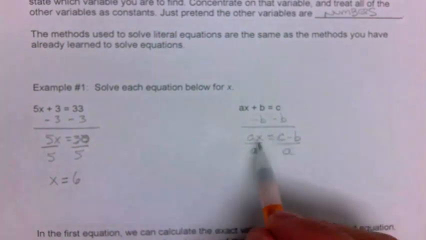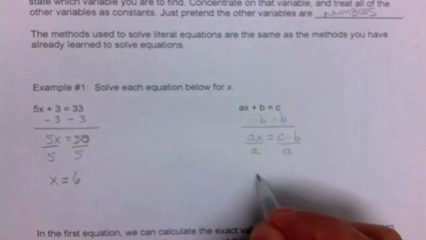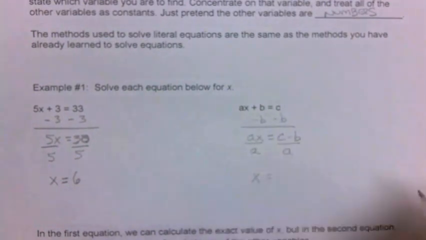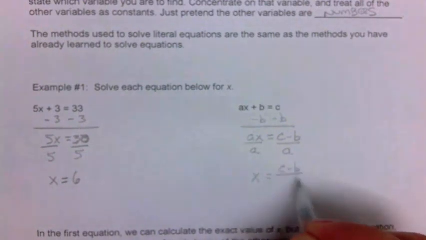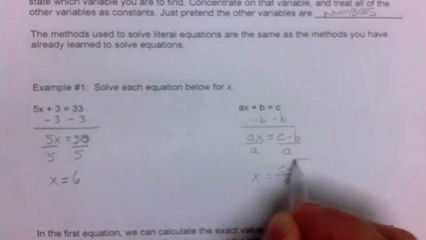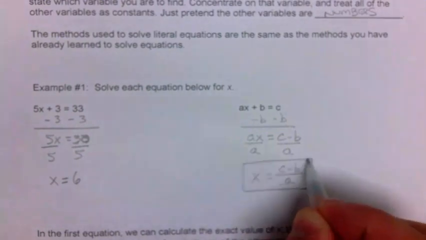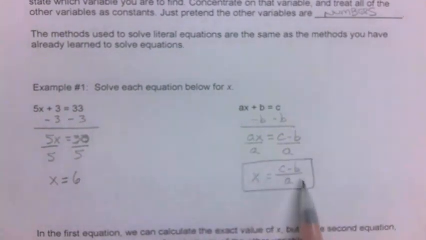And with the equation on the right, ax divided by a is going to be our 1x that we're looking for, and it's going to be equal to the difference of c minus b, all divided by a. So we have just solved the literal equation for x in terms of the variables a, b, and c. Okay, so I still have variables in every part of my answer here, but the variable x has been isolated in terms of the other variables in the problem.